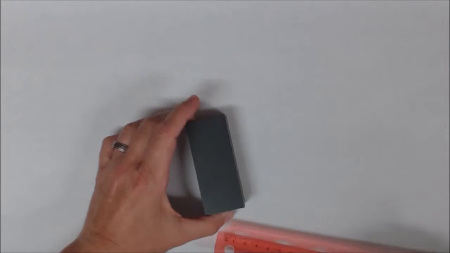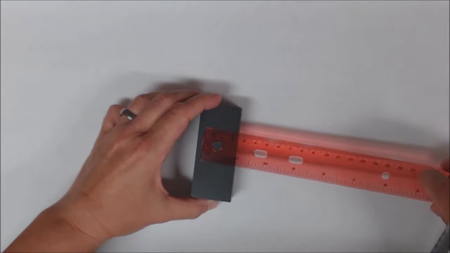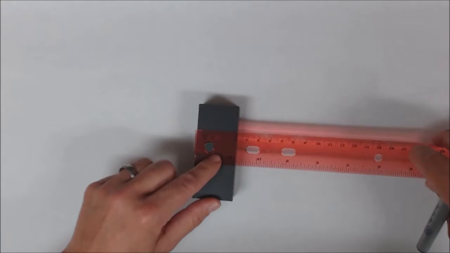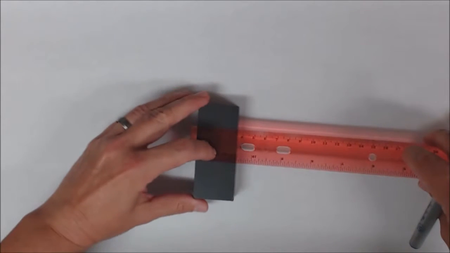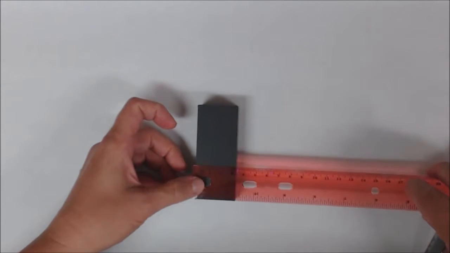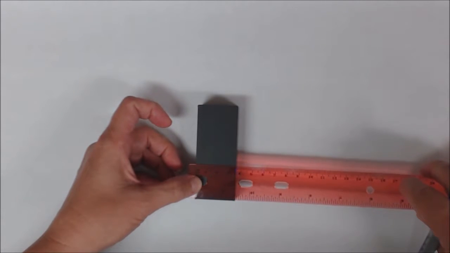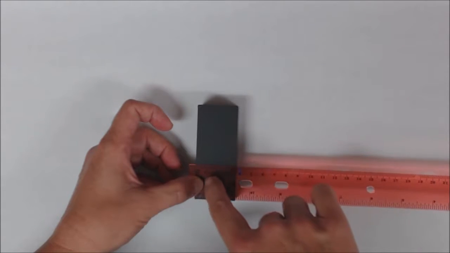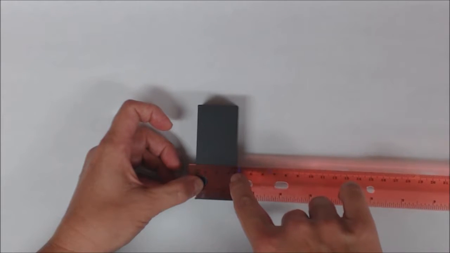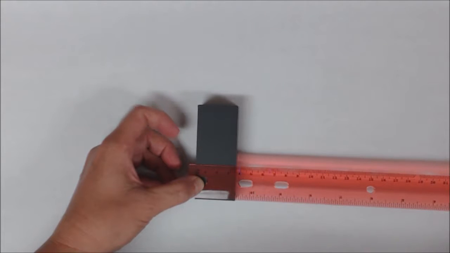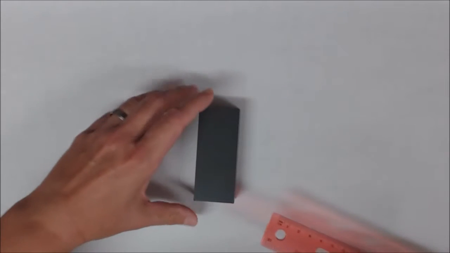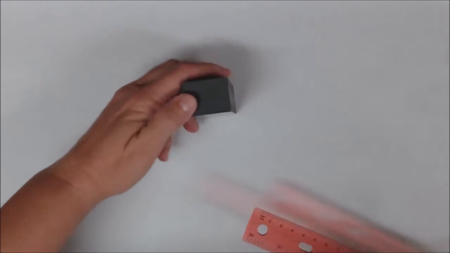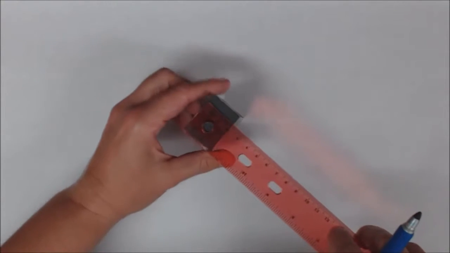Okay. Now next, let's go ahead and measure the width of the block. So the width of the block is, if I use my metric ruler here, lining it up. Actually, let's line it up on the bottom here because I've got a nice straight edge on the bottom that's easy for me to follow. And when I do that, I've got 3.4 centimeters.